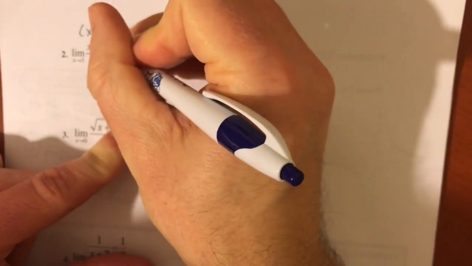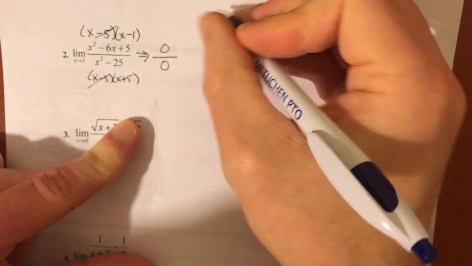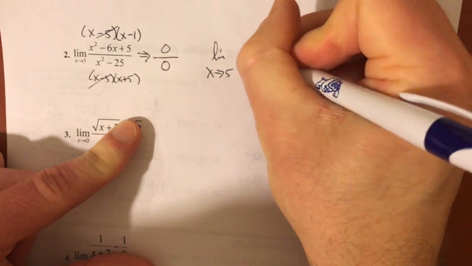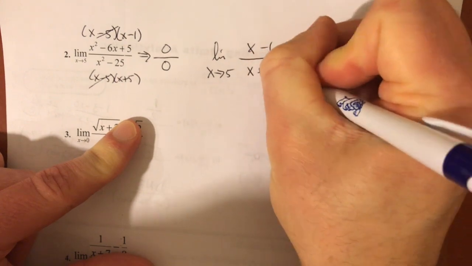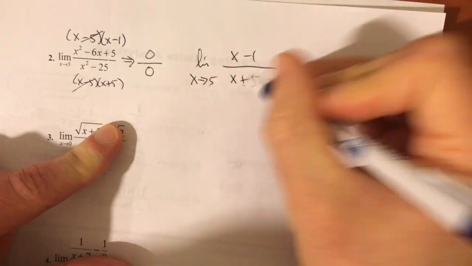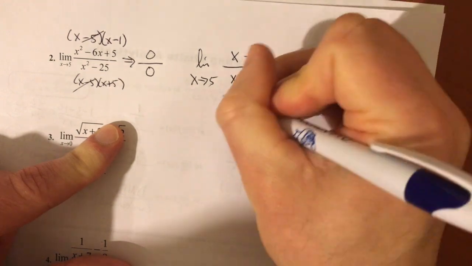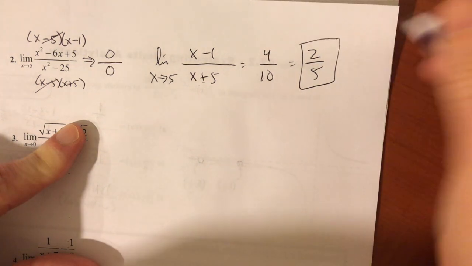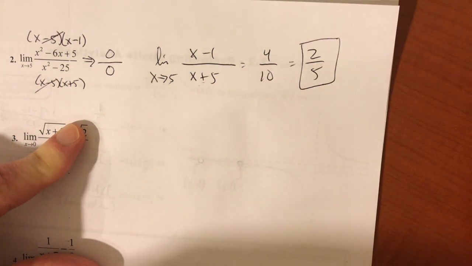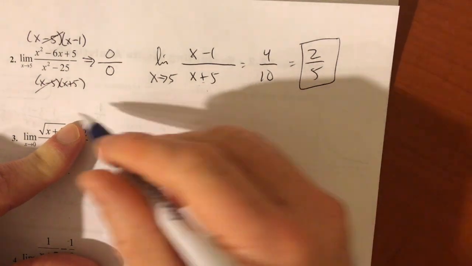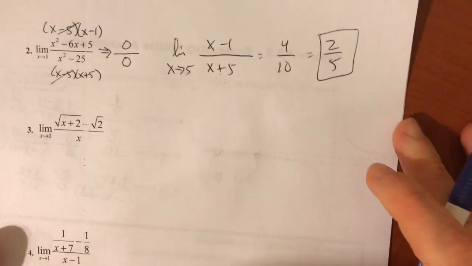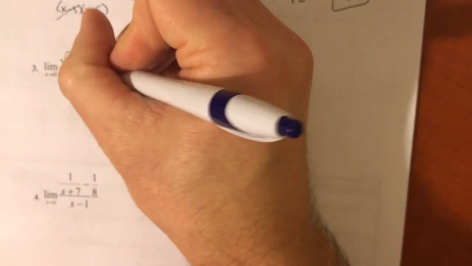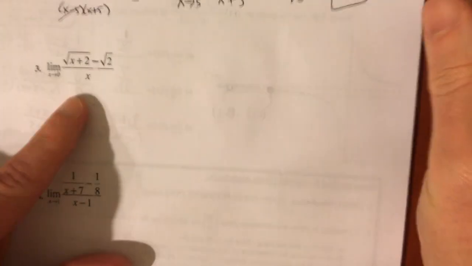The x minus 5 cancels. And what are we left with here? Our new limit after we reduce is x minus 1 over x plus 5. Now we're able to plug in 5. 5 minus 1 is 4. 5 plus 5 is 10. Reduce, and our answer is 2/5. It's just a hole, and that's the y-coordinate of that hole. If I was still stuck with a VA, meaning I couldn't plug that 5 in, then the answer would be DNE, unbounded behavior. Okay, so now we've got this.